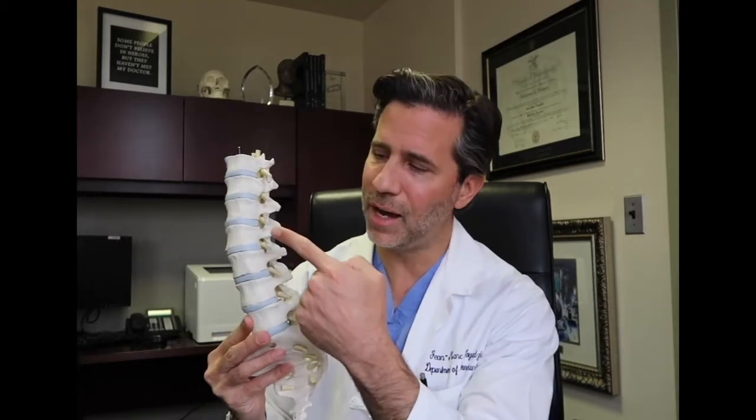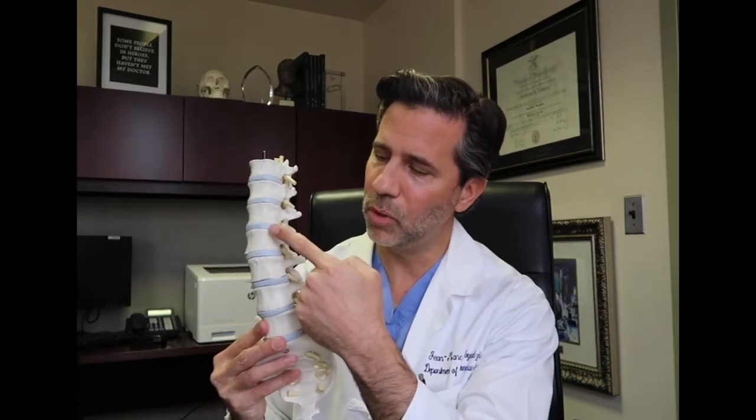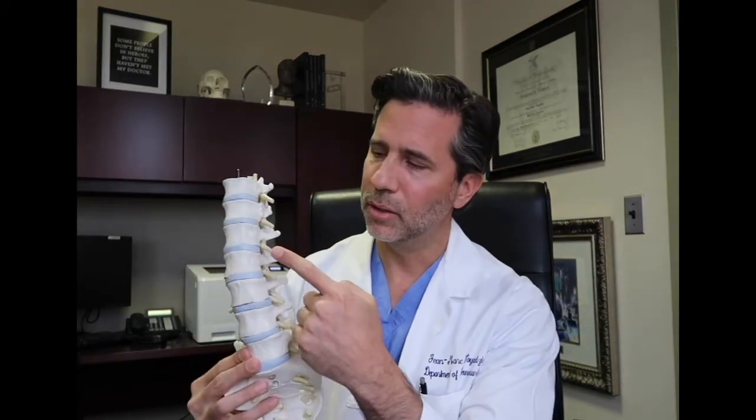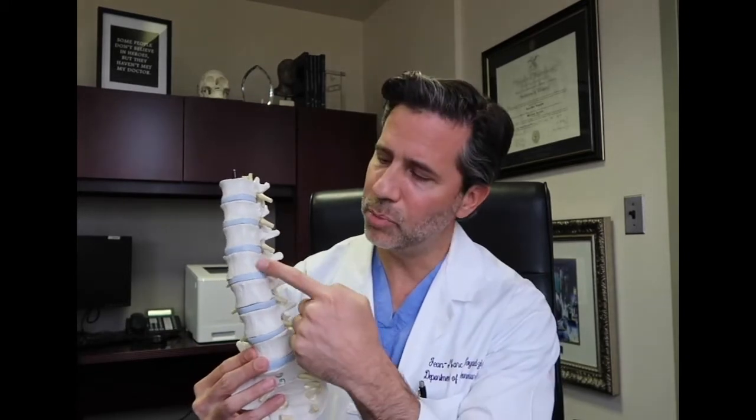This is a spine model of the lower portion of the spinal column that we call the lumbar spine. And typically, most of us have 5 lumbar vertebrae that are numbered top to bottom, lumbar 1 all the way down to lumbar 5. And then this is the tailbone that we also call the sacrum. The vertebrae are the bony building blocks of the spinal column. And between those bony building blocks, we have these discs that are natural shock absorbers.